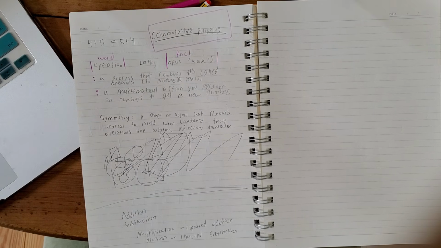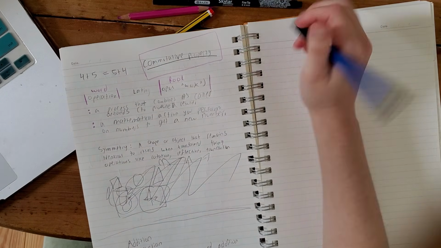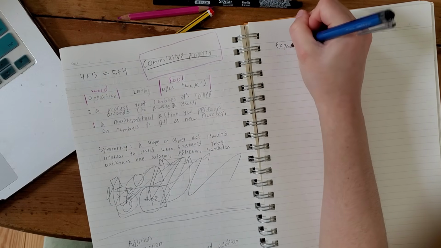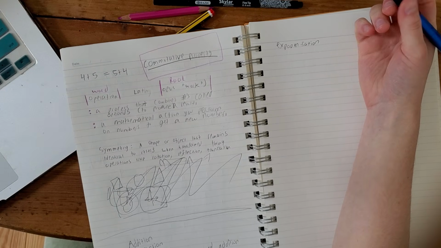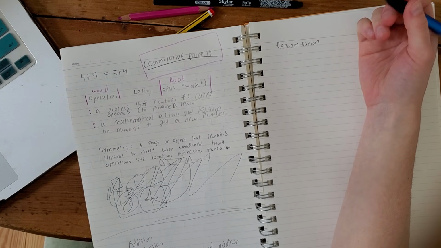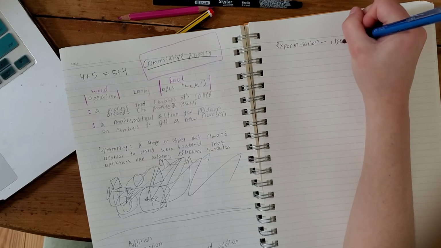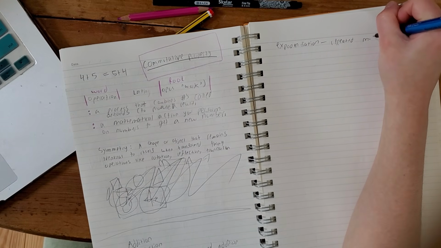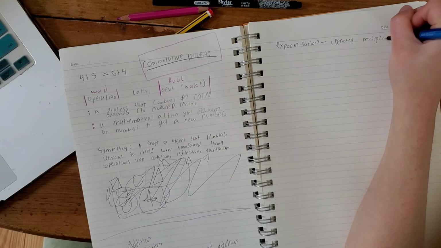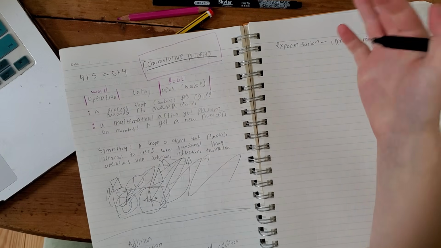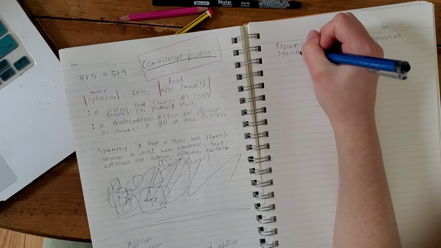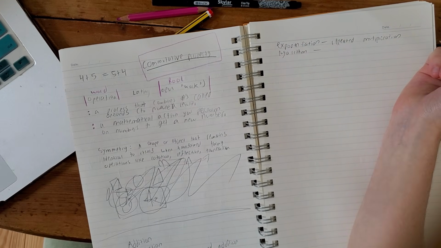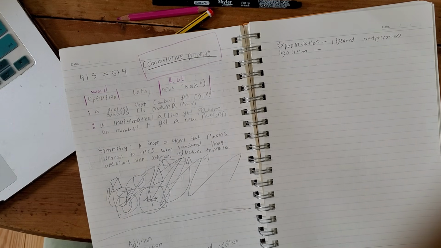Right, and then exponentiation is like repeated multiplication. And it has its inverse, which is a logarithm. So, would a logarithm be repeated division?